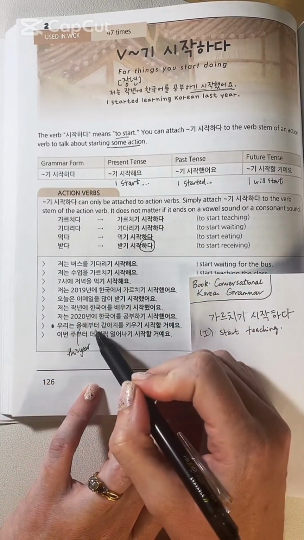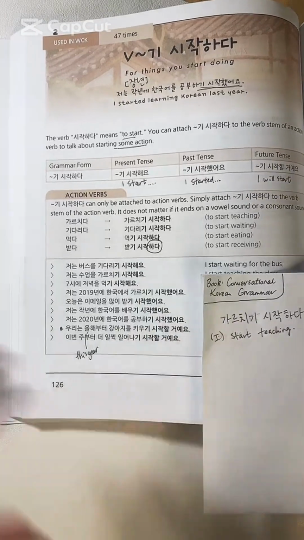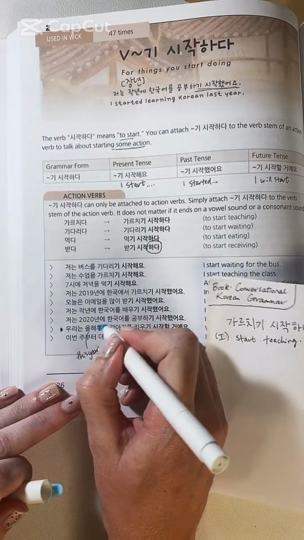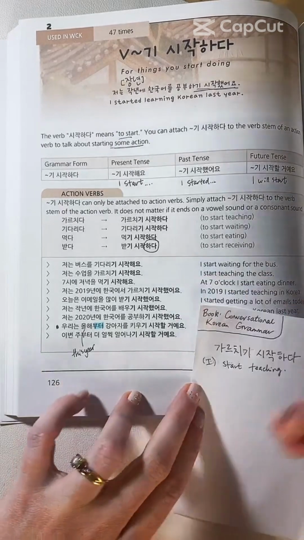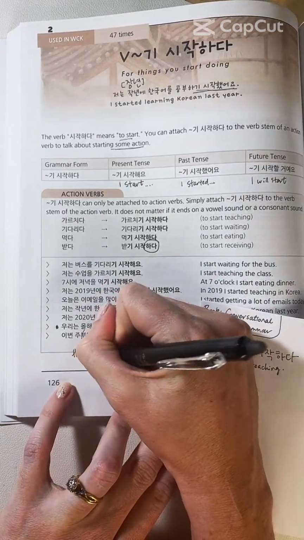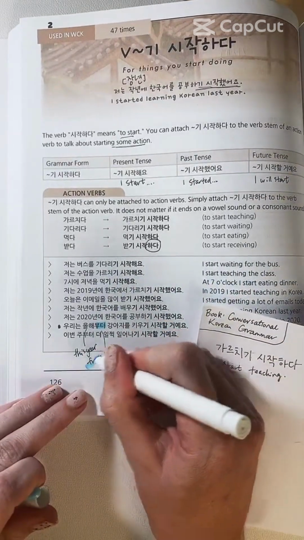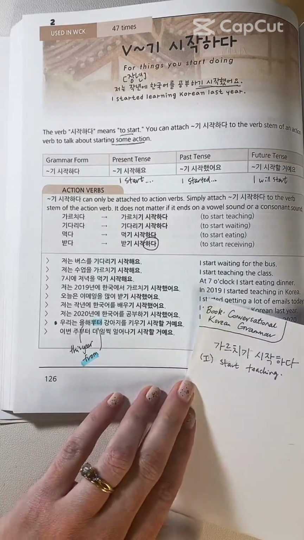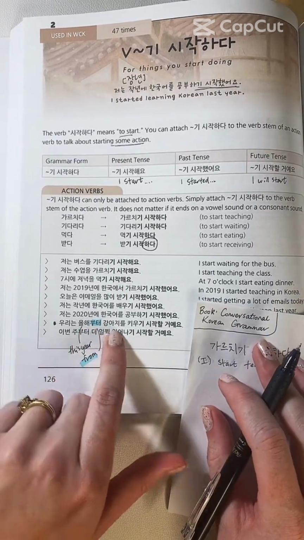And 부터. 부터 is another grammar form. It means, let me get a little highlighter. 부터 means from. So from some time. So when you're talking about times, you can use 부터 to talk about from one time to another time. So from this year, 강아지.